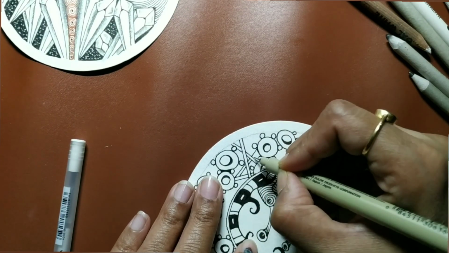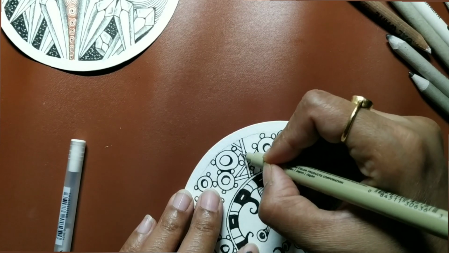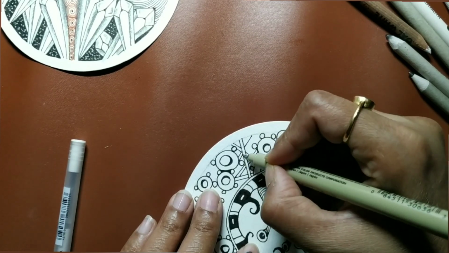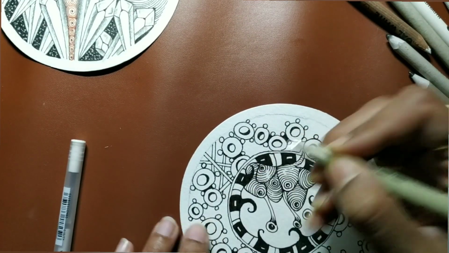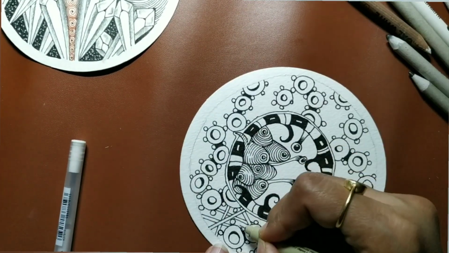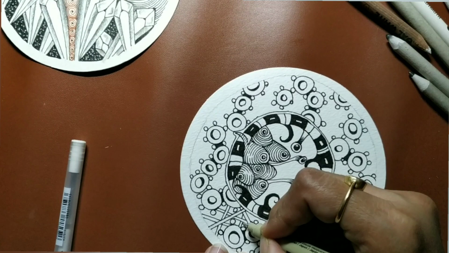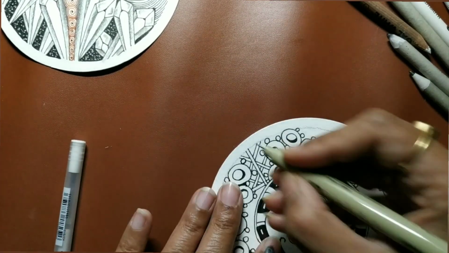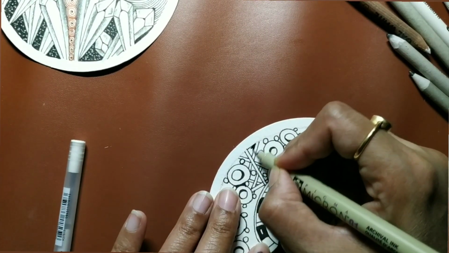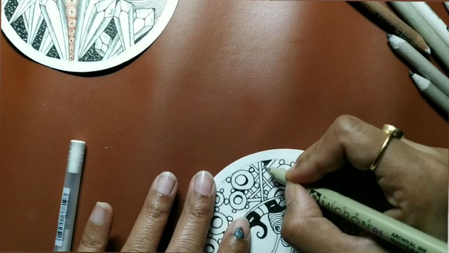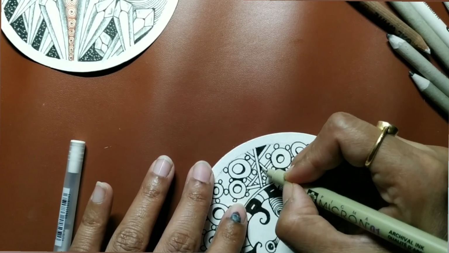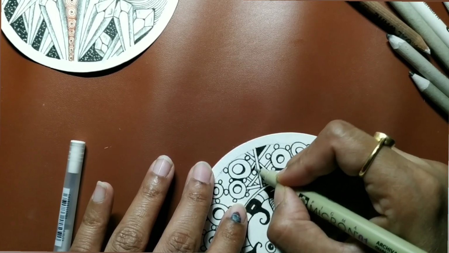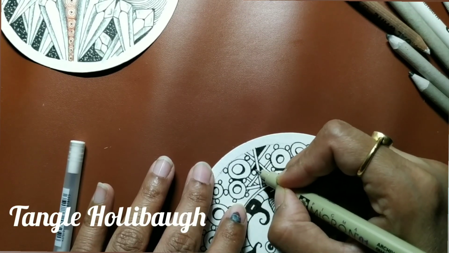If you want, you can just simply ink all the remaining sections, but this will be a better idea, I think. Yeah, so once you have done that between two sections, now you can probably go ahead and ink. And if you don't want to ink all the sections, you can ink some. Yeah, so that's a choice.